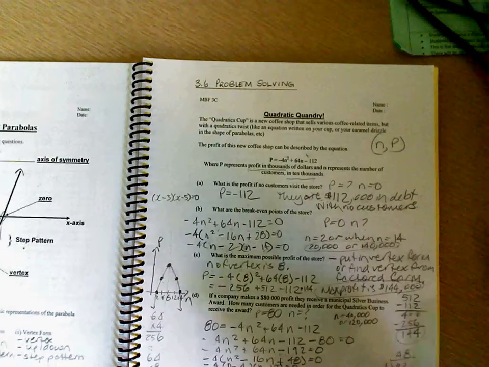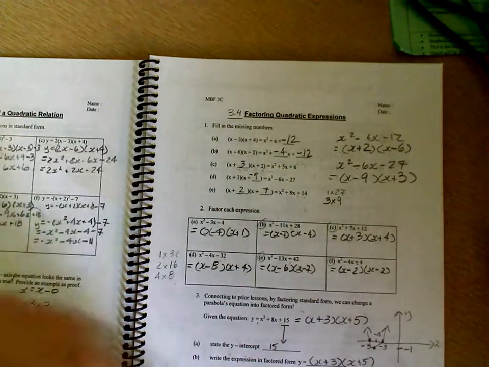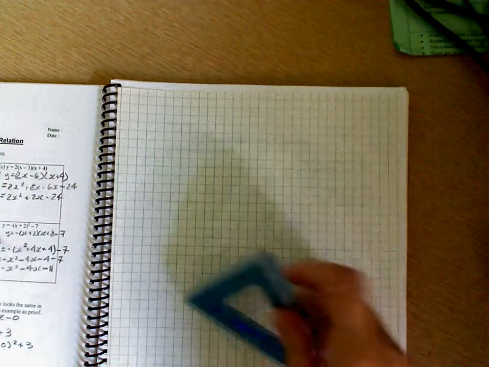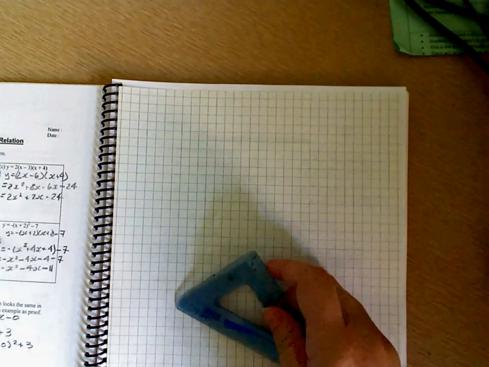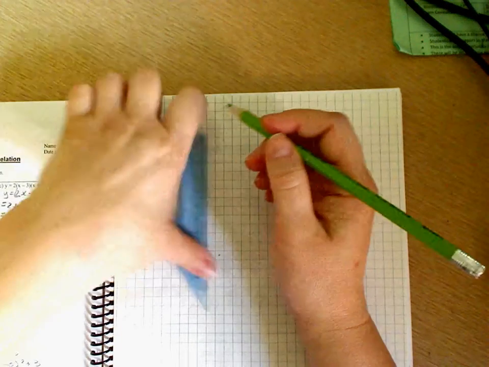Okay, so now let's take a look at this question here. We're going to do a few quick things. First, what we're going to do is graph. If anyone needs graph paper, come on up and help yourself to a piece of graph paper.